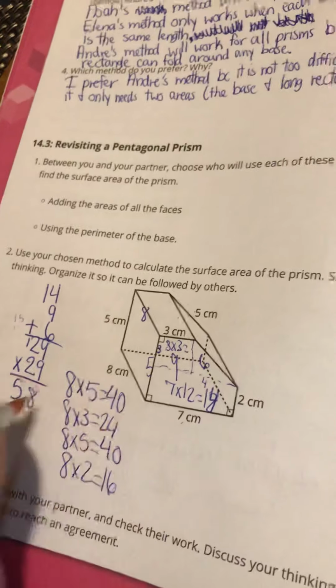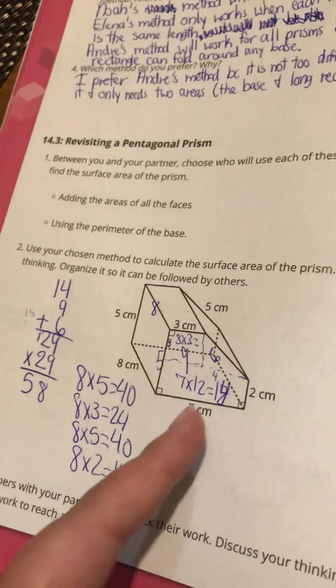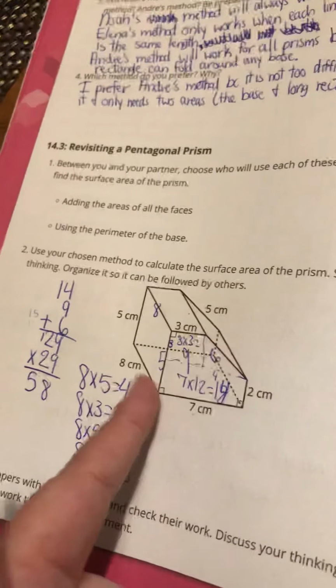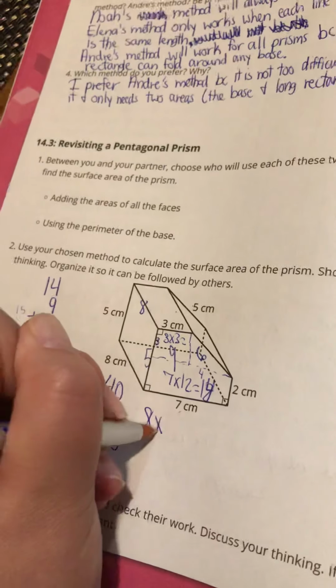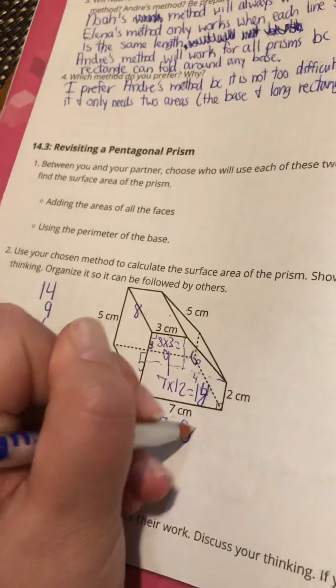And then add those together. Oh, and I'm sorry, you have this bottom rectangle. So 8 times 7, which is 56.